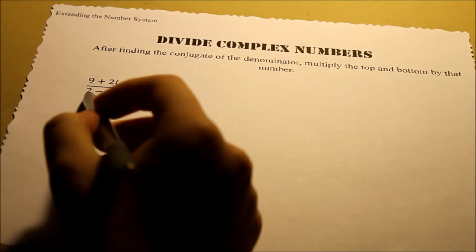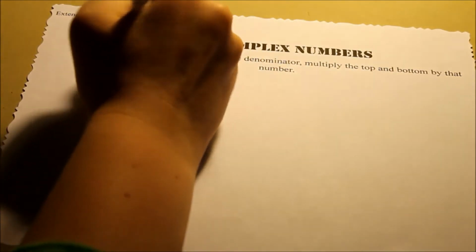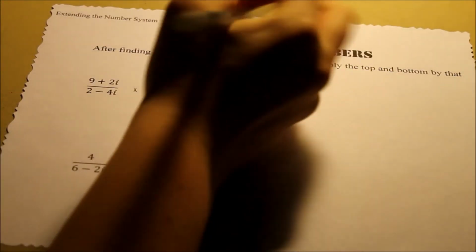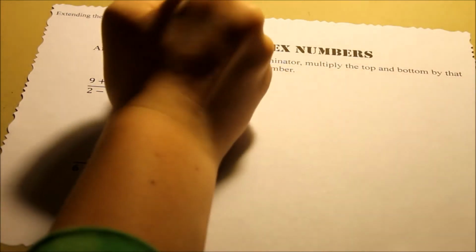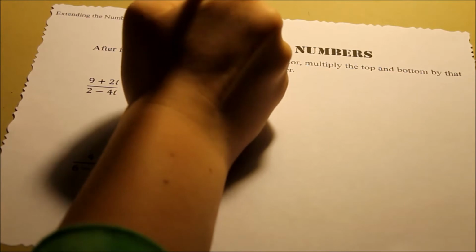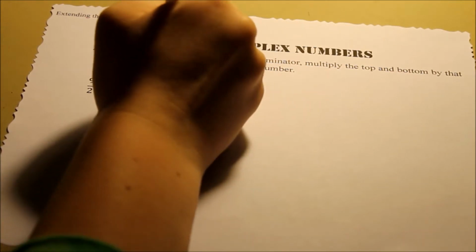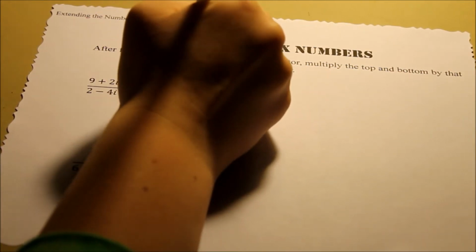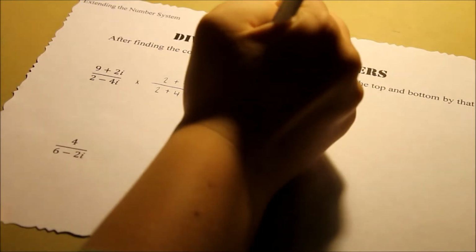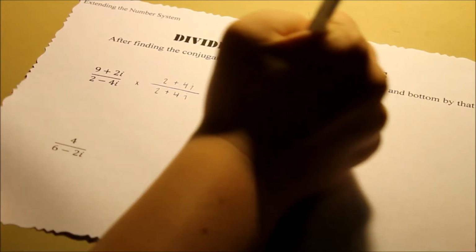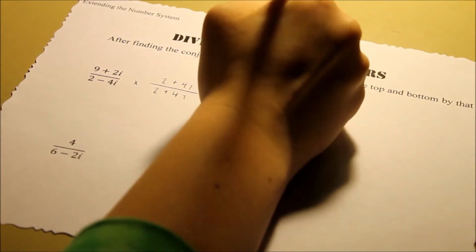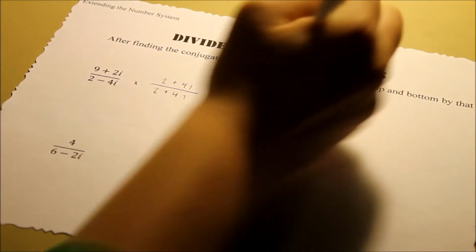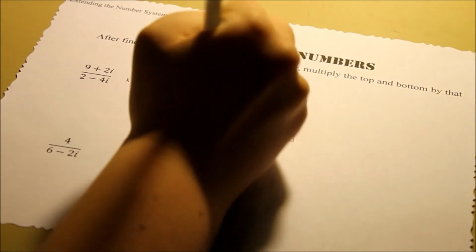So for 9 plus 2i over 2 minus 4i, you will multiply by the conjugate of the denominator. So it will be 2 plus 4i. So then you'll use the box method, which will be 9 plus 2i, and then 2 plus 4i.